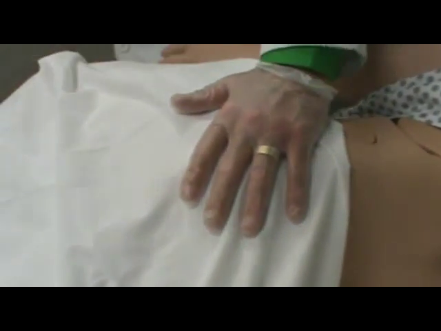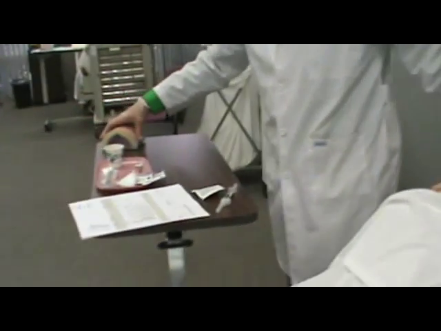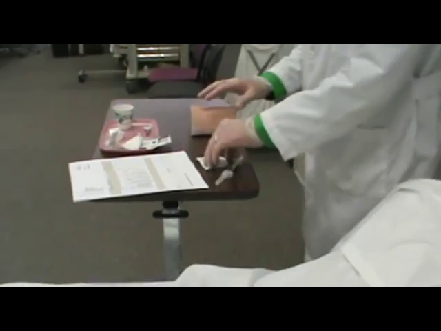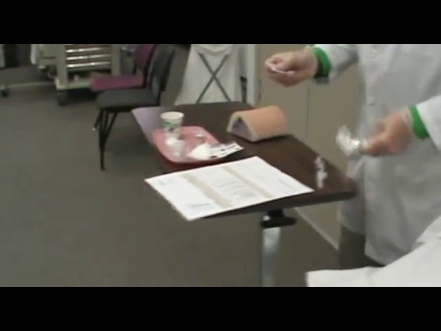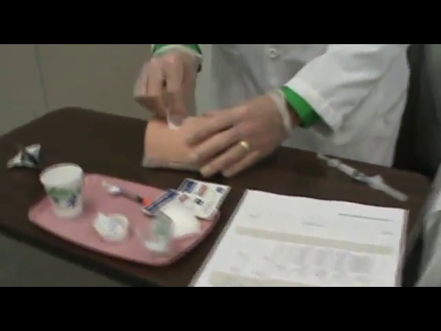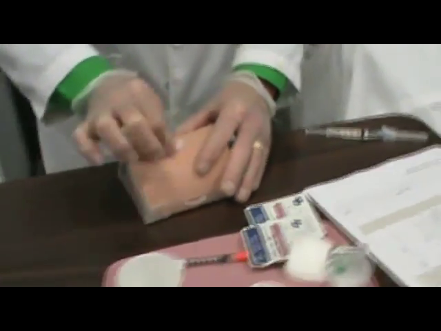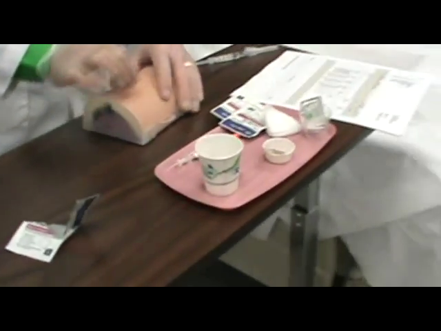Okay. I'm just going to move right over here to actually simulate the injection, but normally I would be right there with my patient. Okay. So I'm going to scrub the injection site really good for 15 seconds.